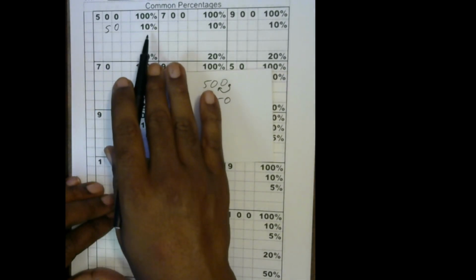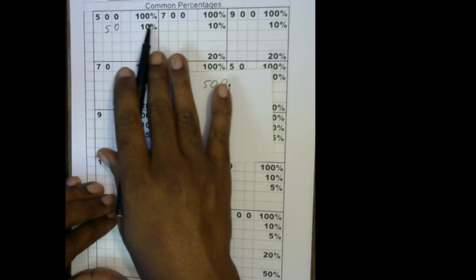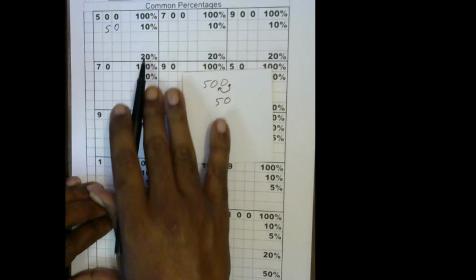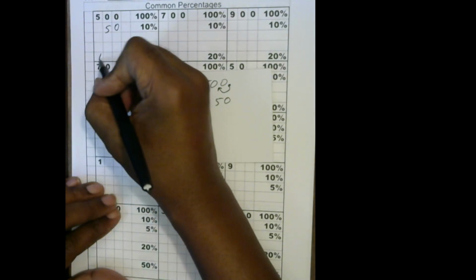Now to get 20%, 20% is actually 10% times 2, or doubled. So if I want to find 20%, I take my 10% and I double it. So 50 plus 50, or 50 times 2, will be 100. And so 100 is 20% of 500.